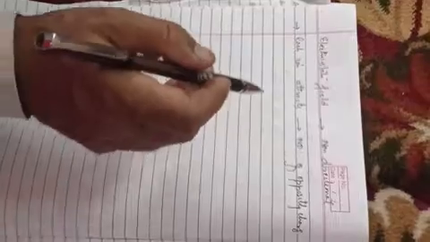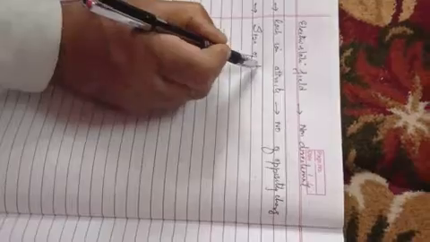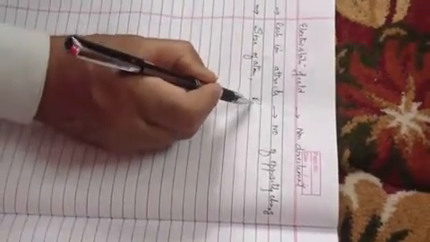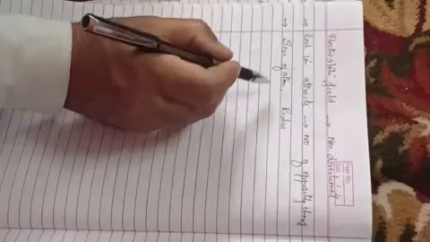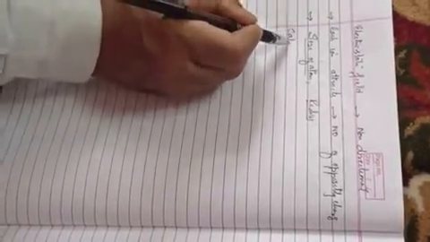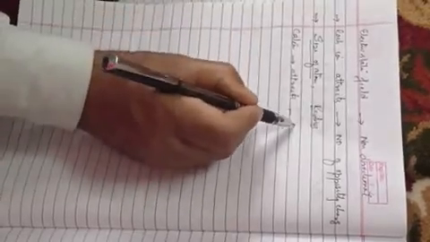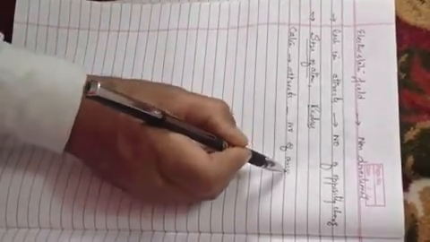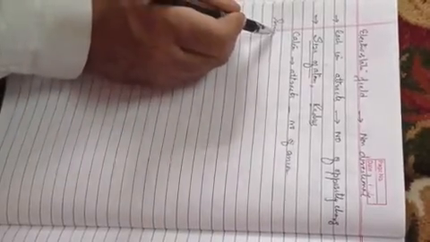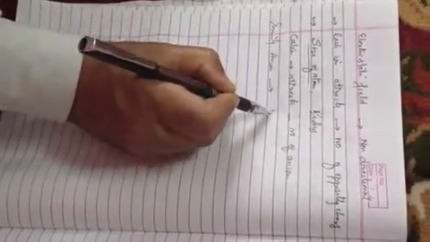That is, a cation attracts a number of anions, and that depends upon the atomic size and atomic radius. Similarly, we can say an anion attracts a number of cations.